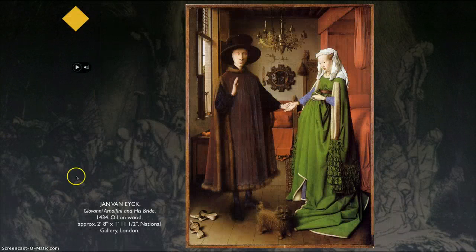Now another piece that Van Eyck created, very, very different. Again, it's oil paint. This is on wood, so you have a wood panel as opposed to painting on canvas like what we would think of today.